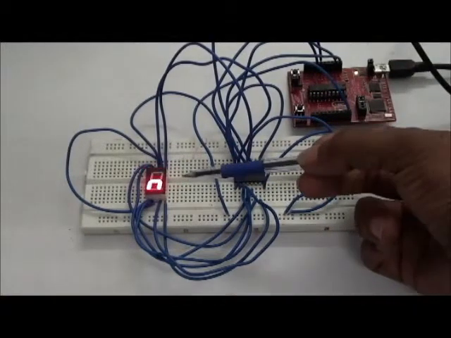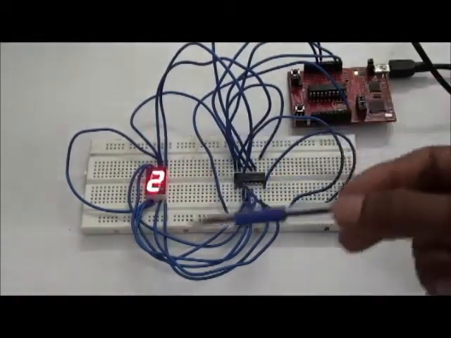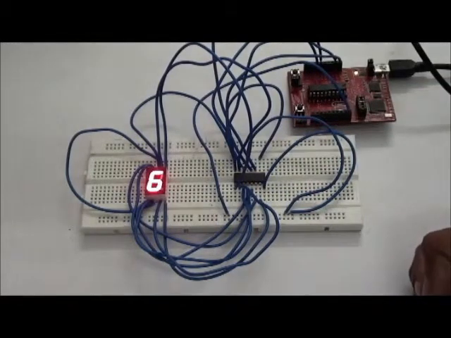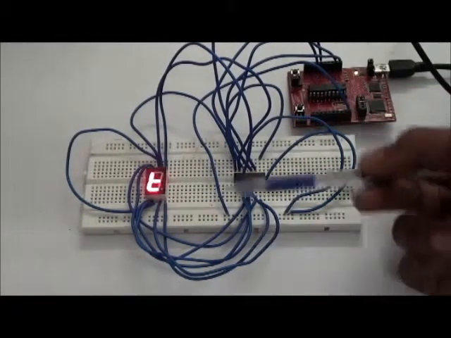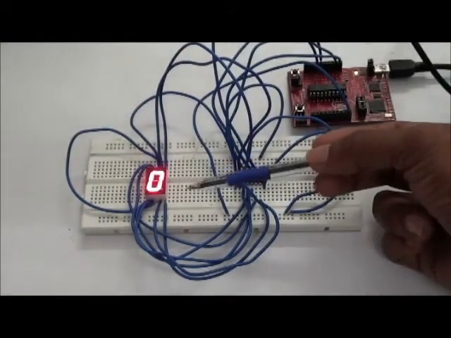See, it's showing some characters E, small t, I can't display capital T. These are some digits running from 0 to 9. Here it's small t, cap C, small m, cap C, small t.